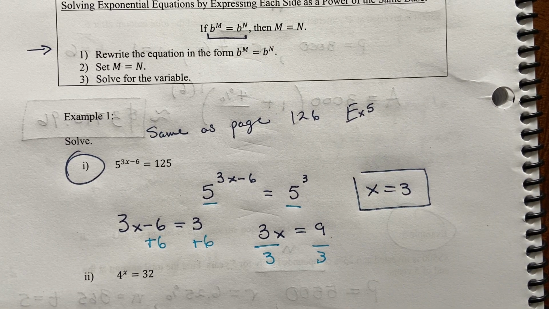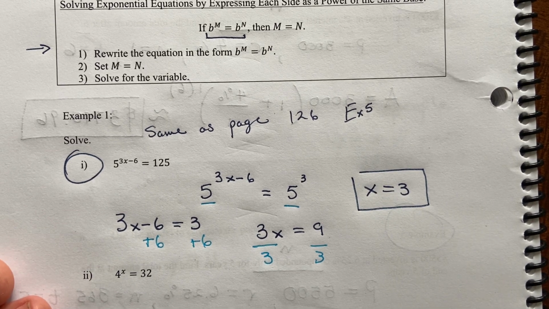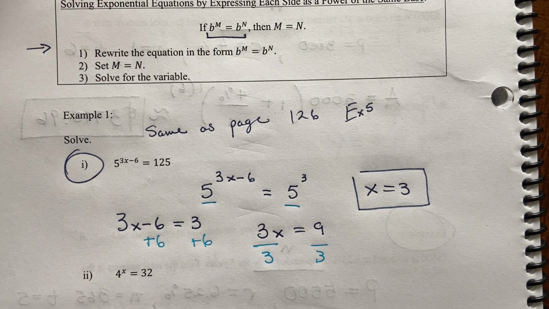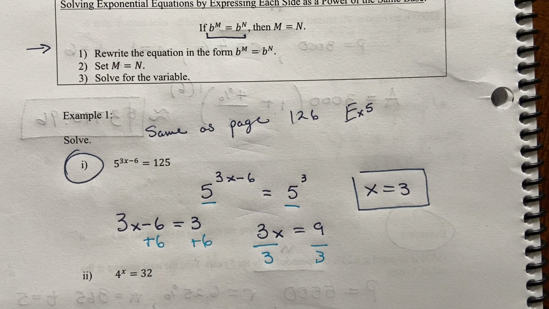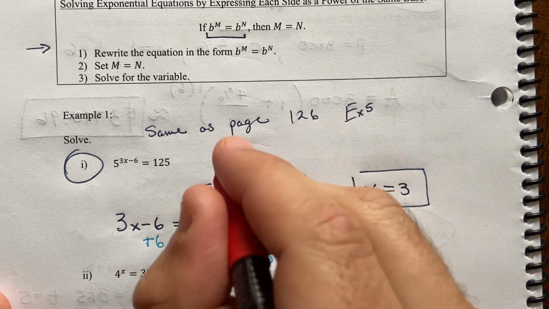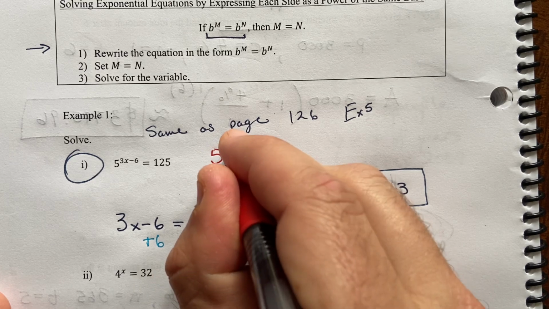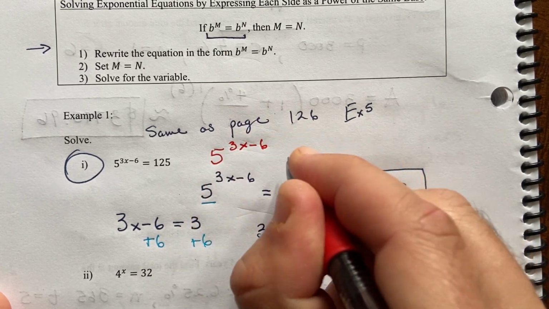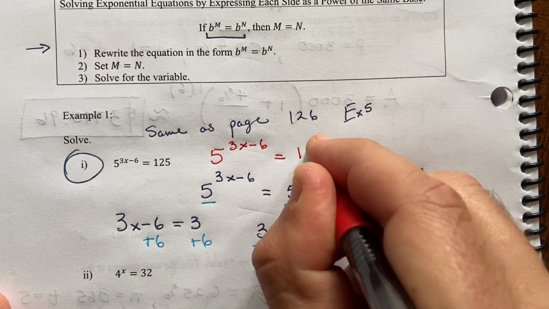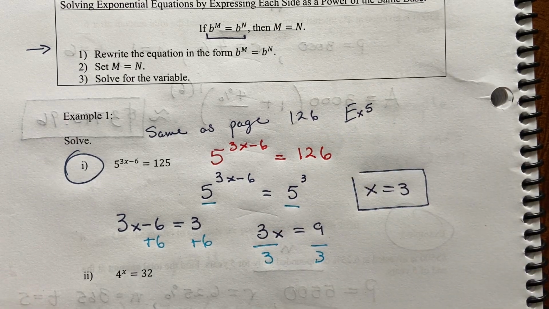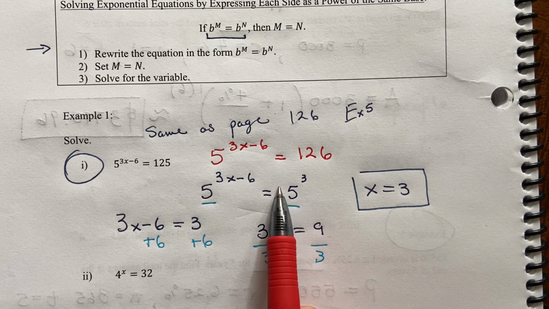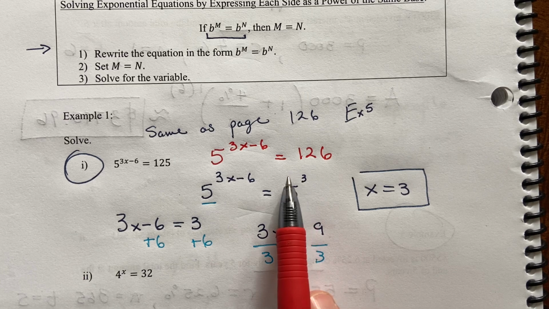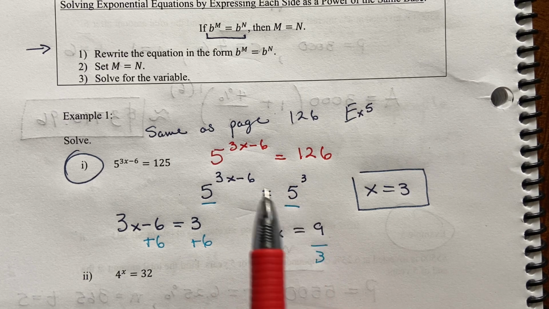The problem though is, what if we had a similar but different problem? What if we had 5 to the 3x minus 6 equals 126, right? If we had that situation, we would no longer be able to do this 5 to the third thing, and this whole process breaks down.